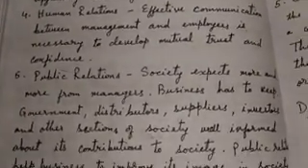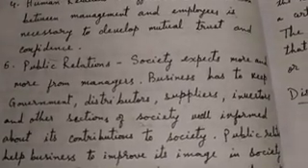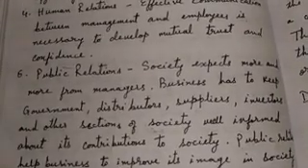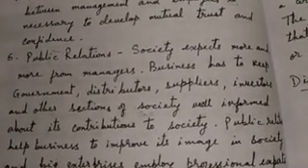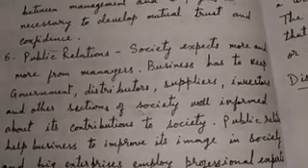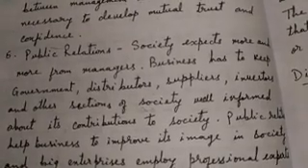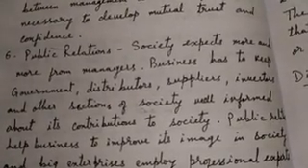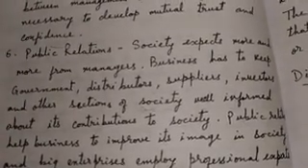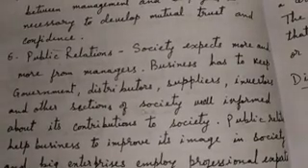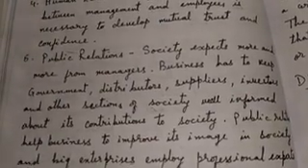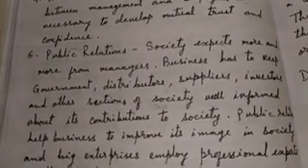Next, we have public relations. Society expects more and more from managers. That means if you're a manager, you need to manage everything well. Business has to keep the government, distributors, suppliers, investors, and other sections of society well informed. Naturally, when you are running a business, it needs to be sound and have proper goodwill. So whatever you are doing and however you are performing, society should know. That's where proper communication is required from the manager's end to the public end.